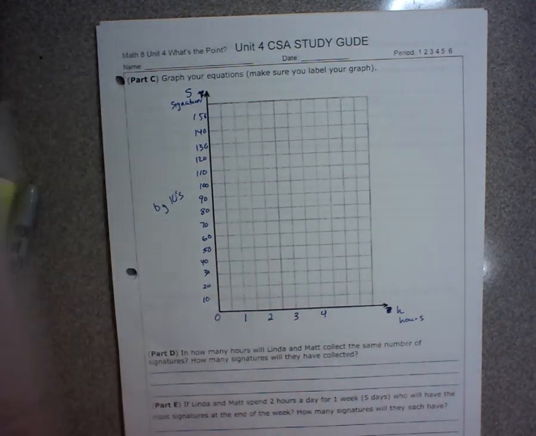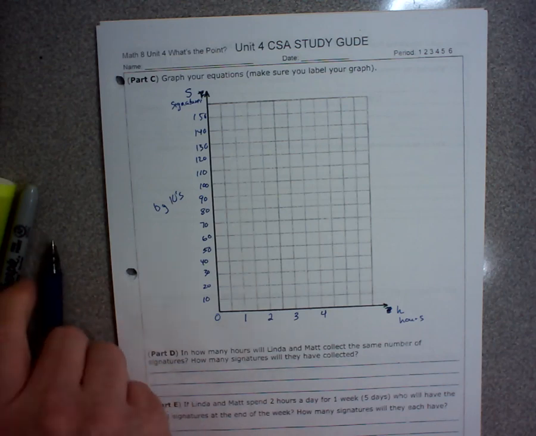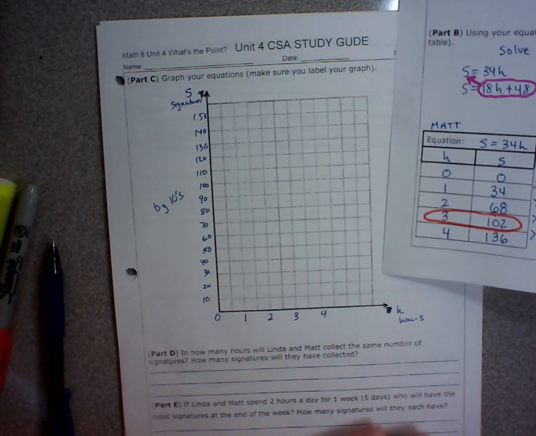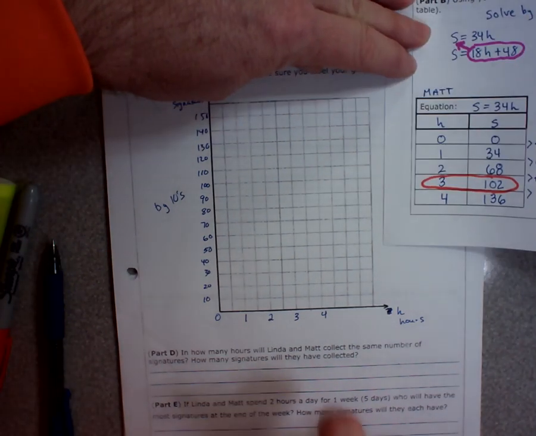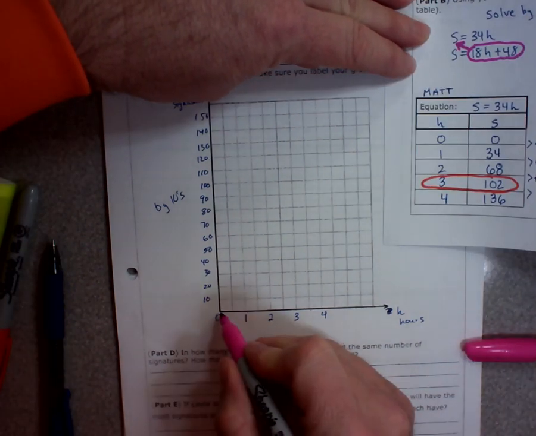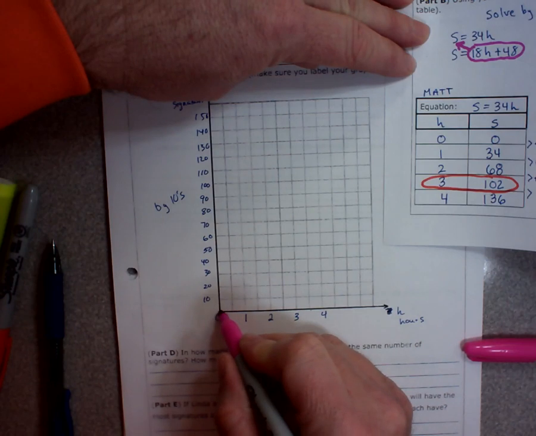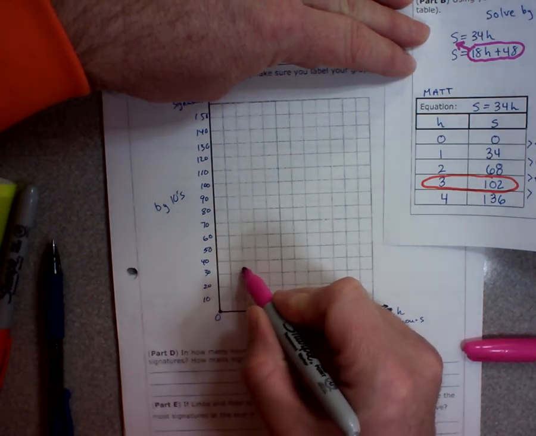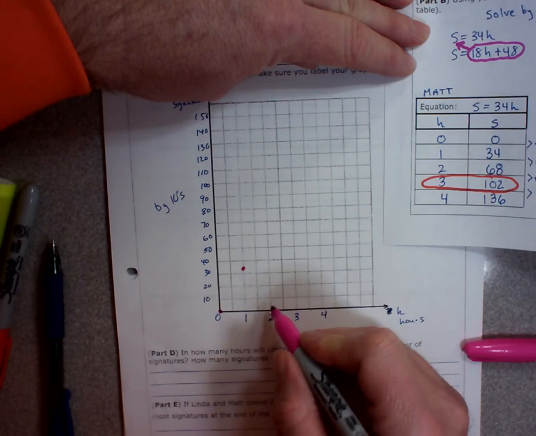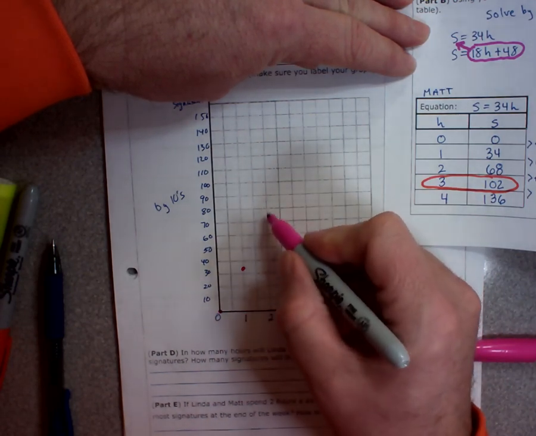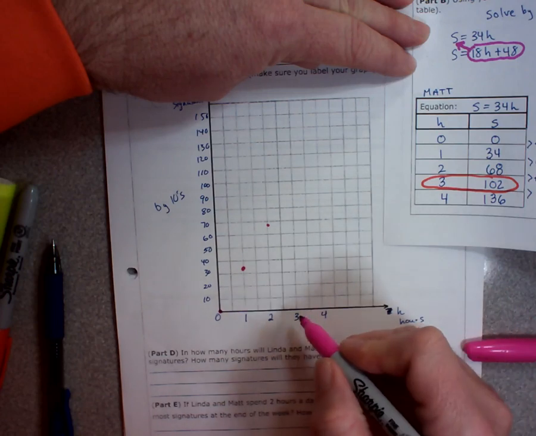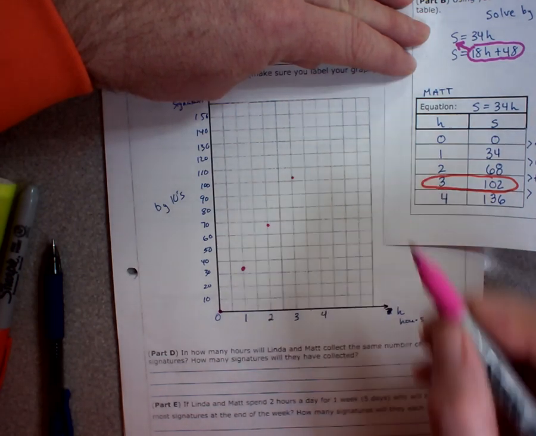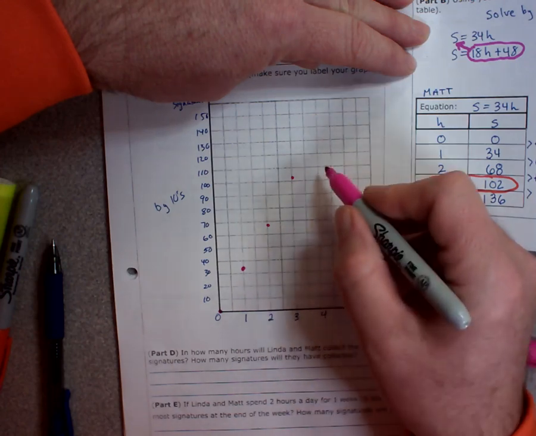Okay, let's do Matt's list in one color. I'll use pink. 0, 0, 1, 34, 2, 68, 3, 102, and 4, 136.